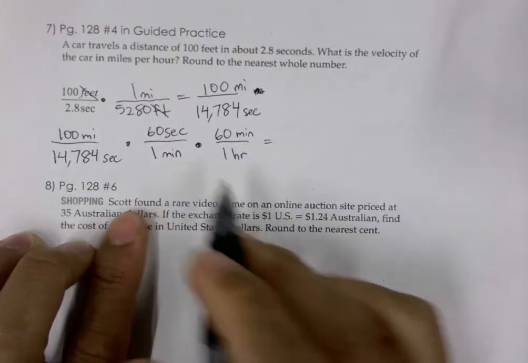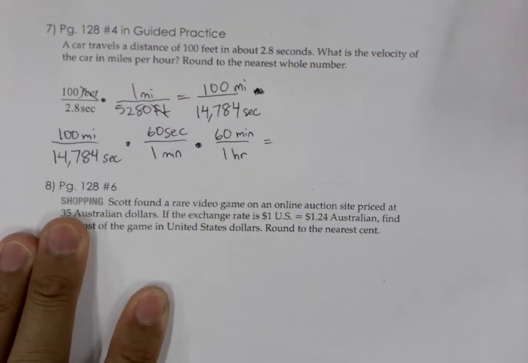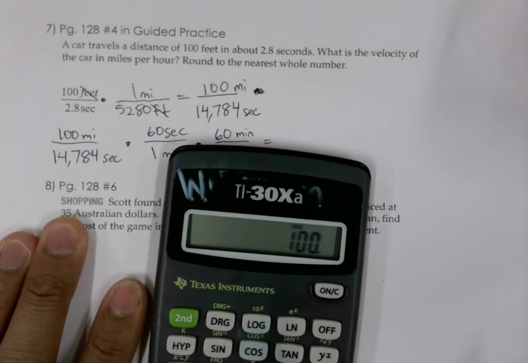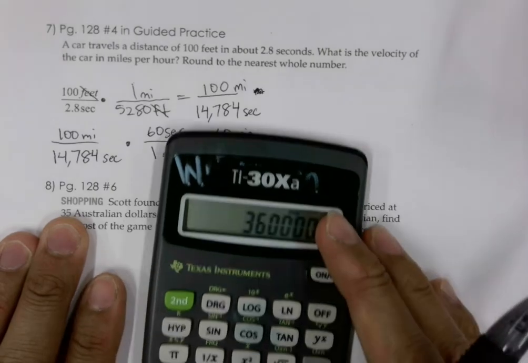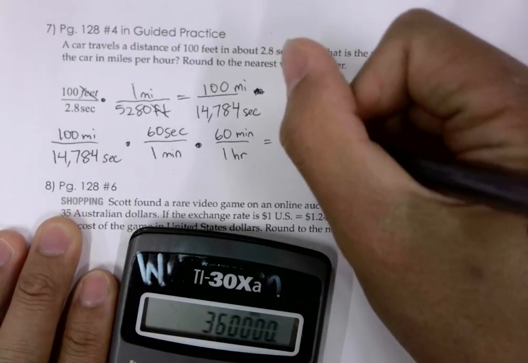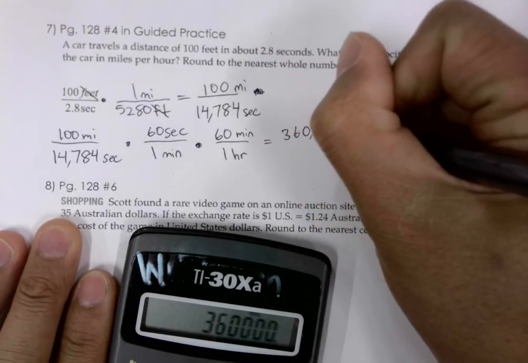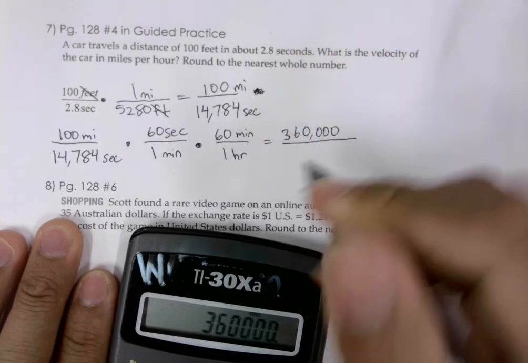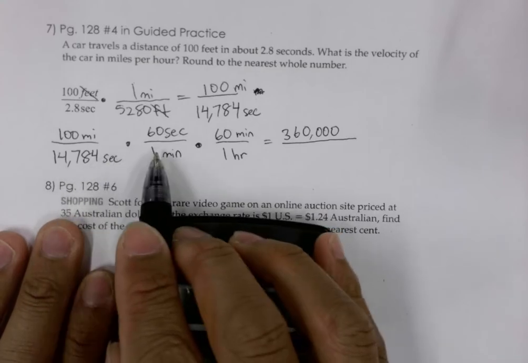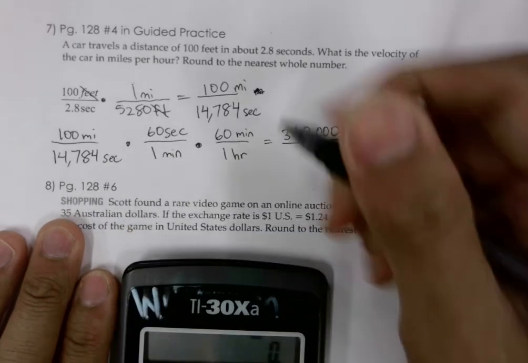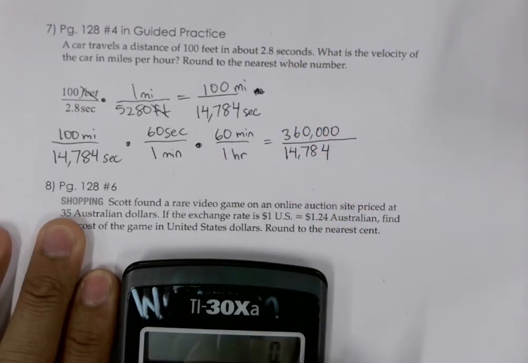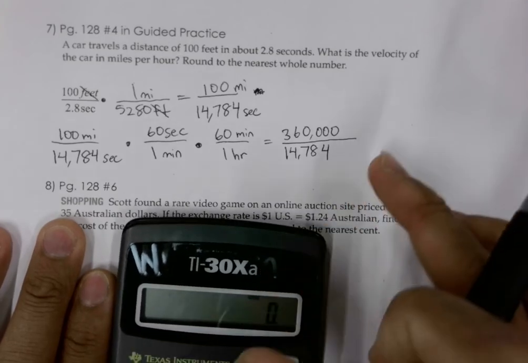Right. And so if we go ahead and multiply straight across, we'll multiply 100 times 60 times 60. It's going to equal 360,000, and that's going to be over 14,784 times 1 times 1. Right? So that's just going to be 14,784. So now what we're going to do is determine what are the units.